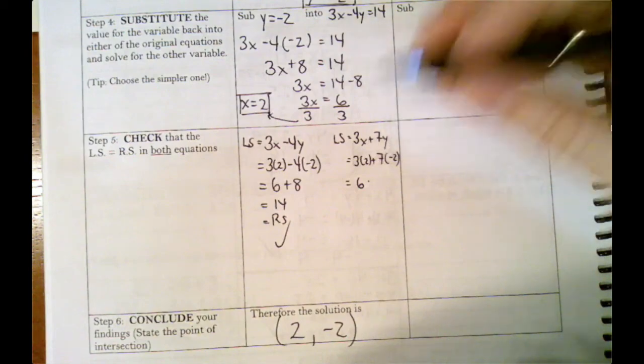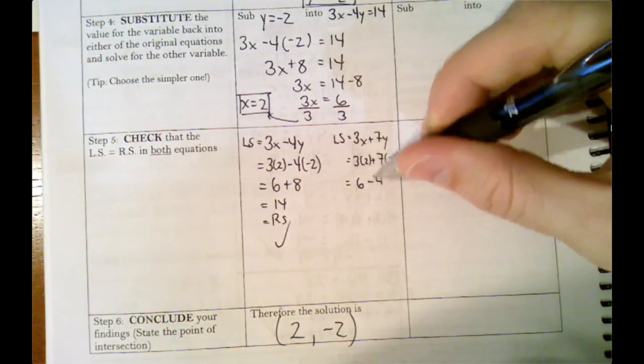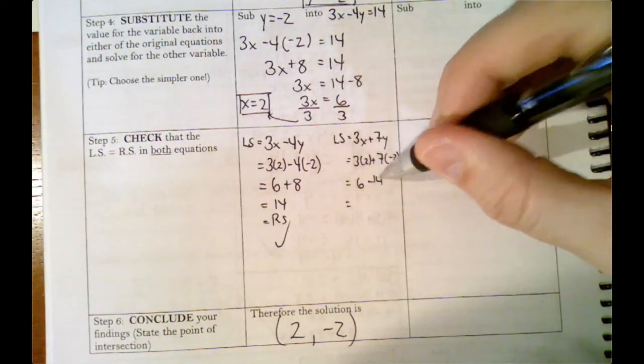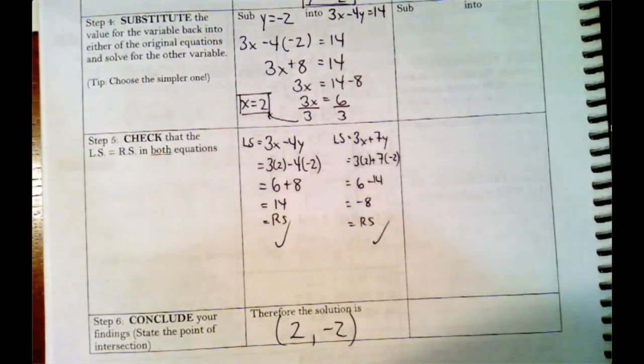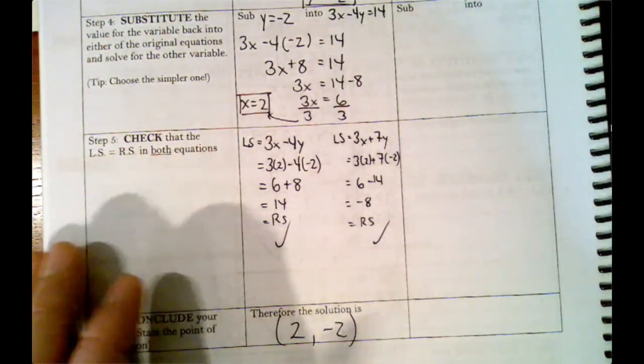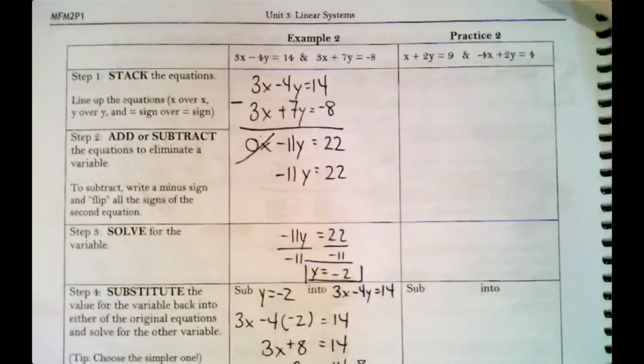And 7 times negative 2 is negative 14. 6 minus 14 is negative 8. And that's what the right side was. So we're good. Different way to do a left side, right side check. It doesn't matter which way you do it. And usually it's an optional step anyways. So that's it for our example of elimination by subtraction.